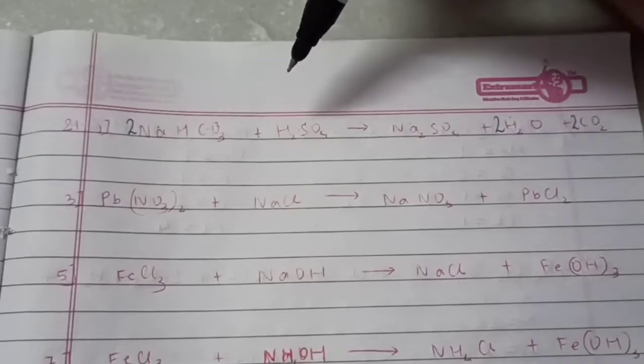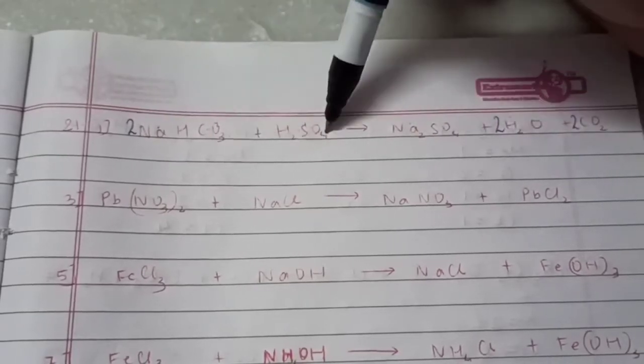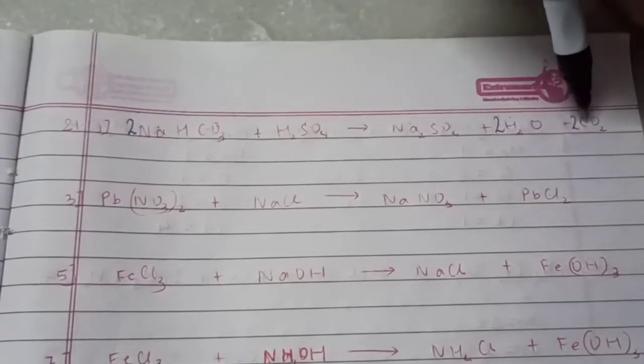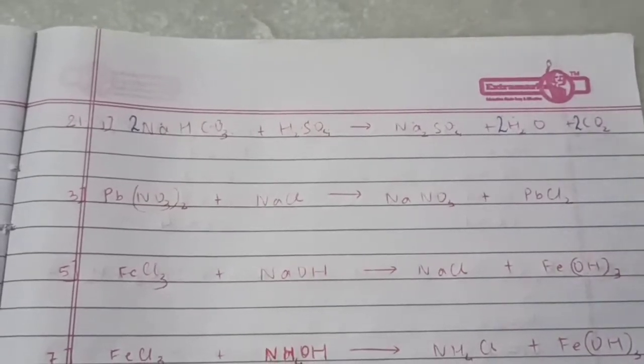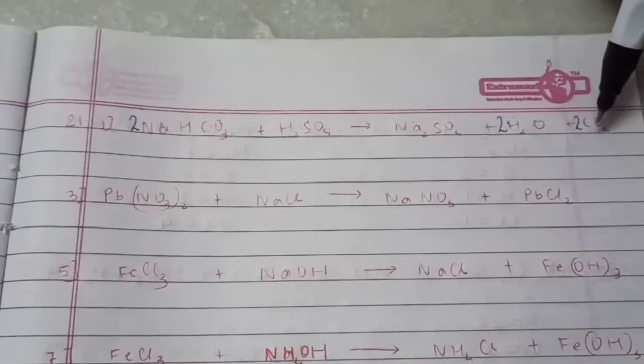Now let's talk about oxygen. Let's hope it's already equal. 2 into 3, 6 plus 4, 10. 4 plus 2, 8. 2 into 2 is 4. So 4 plus 2, 6 plus 4 is 10. So it is balanced. That's the final answer.